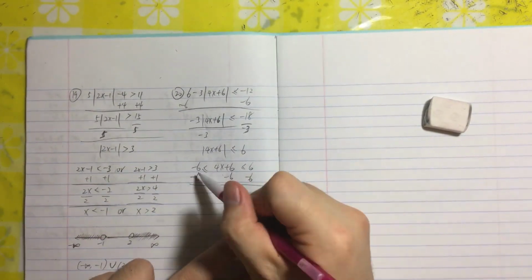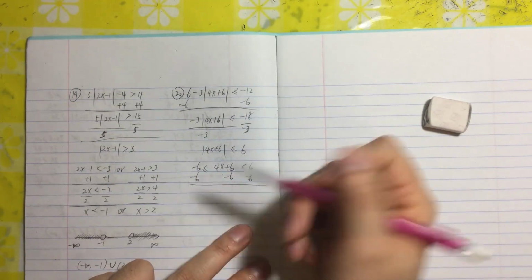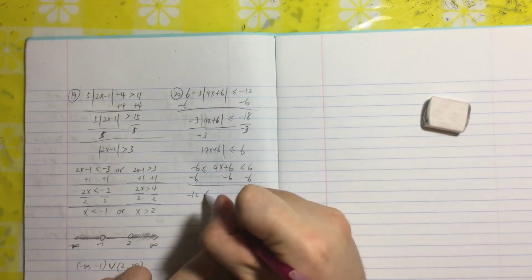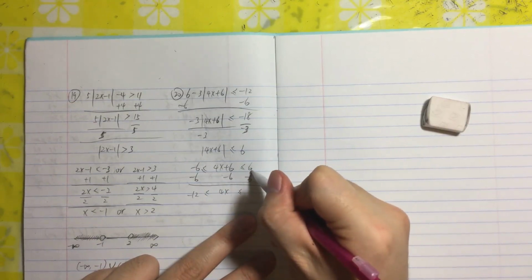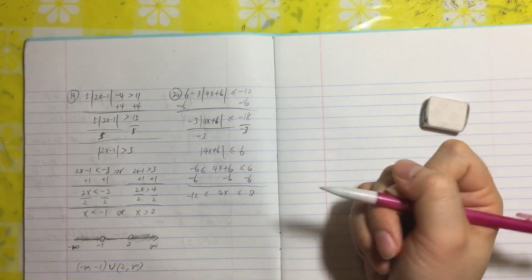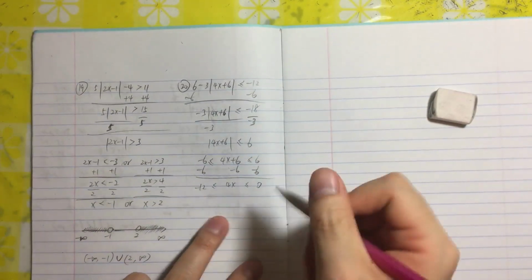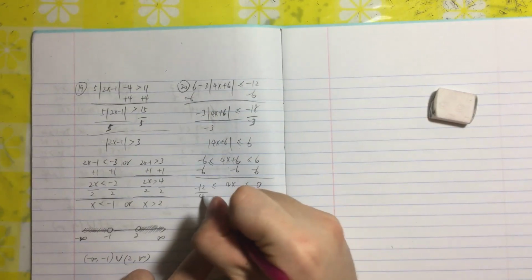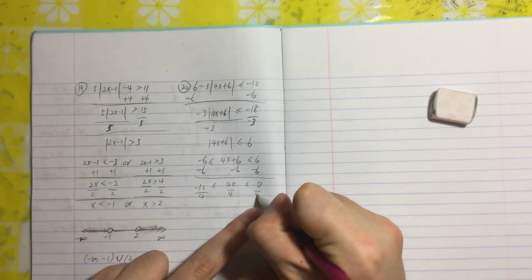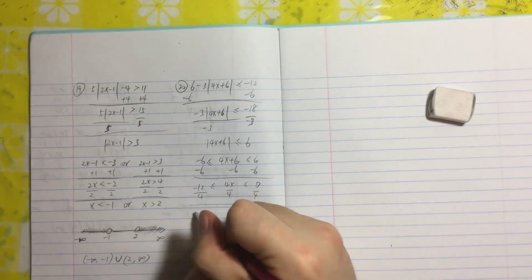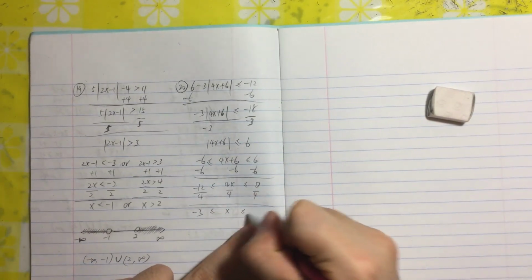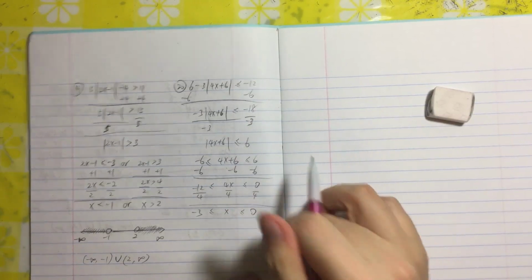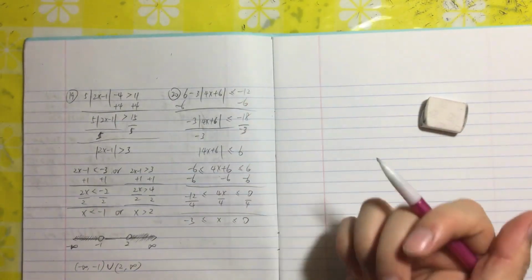In the left side, negative 6 plus negative 6 is negative 12. In the middle, we get 4x by itself. In the right side, 6 minus 6 is 0. Next, I can divide all three parts by 4. I get negative 3 is less than or equal to x, less or equal to 0. That's the solution to this inequality.